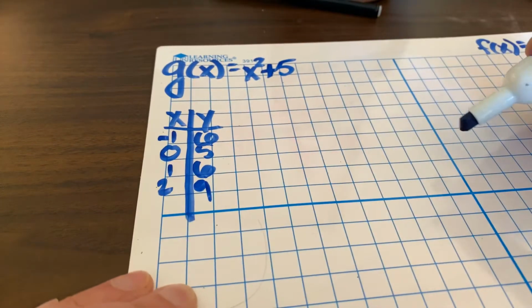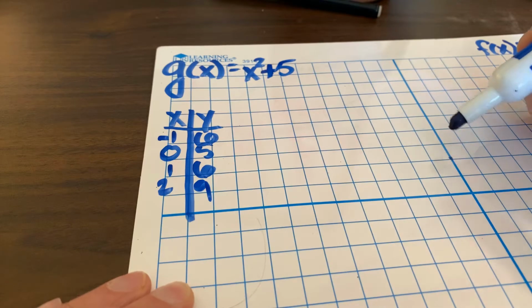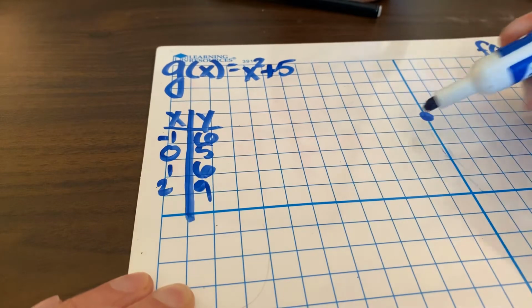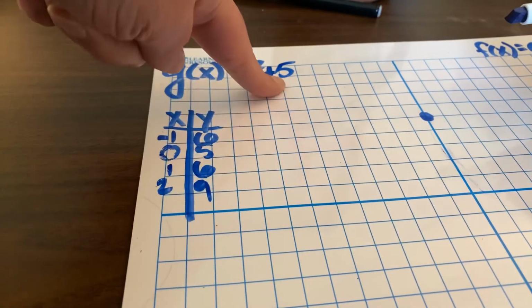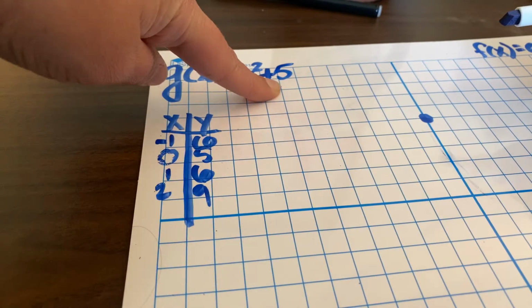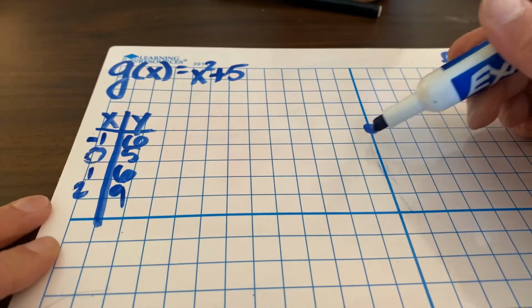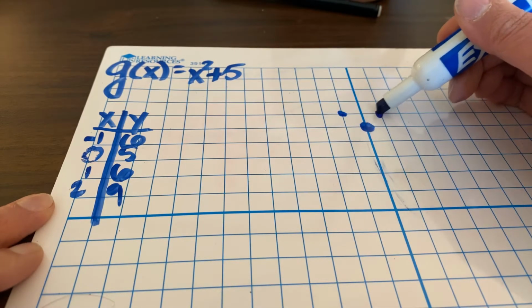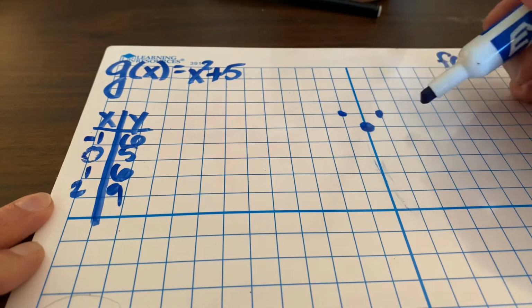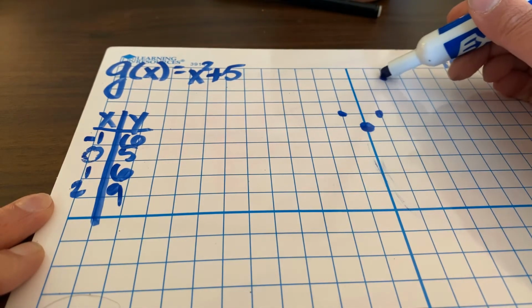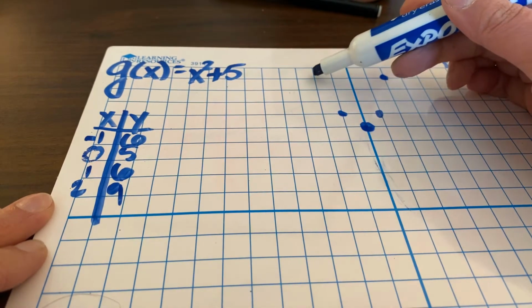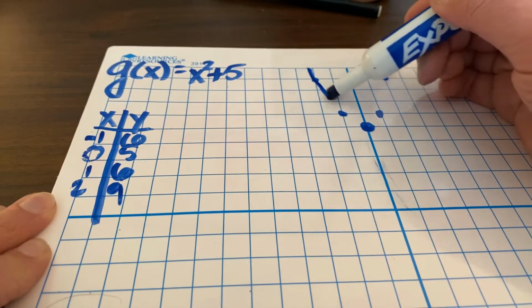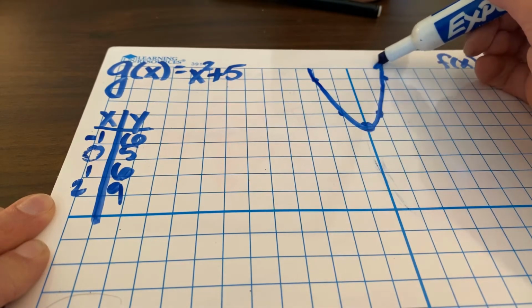And so we're going to plot these points. I'm going to start with 0, 5. All right, there's my point, 0, 5. That's my vertex, right? That's what this plus 5 tells us. The graph has been shifted up 5 units. So our vertex is at 0, 5. -1, 6 is there. +1, 6 is there. And then 2, 9. So 6, 7, 8, 9 is there. And if we plugged in -2, we would also get 9. And so if we want to graph these, we connect them with a smooth curve.